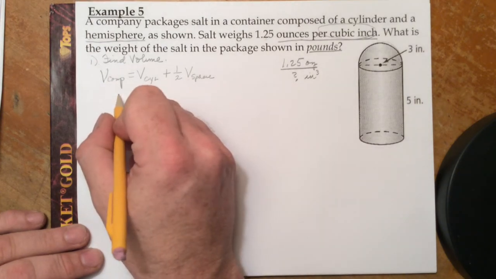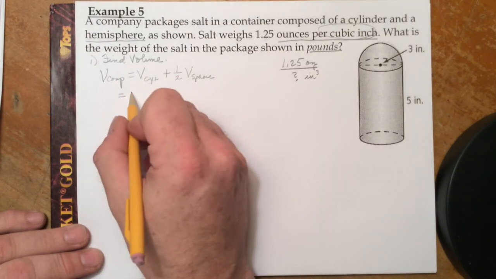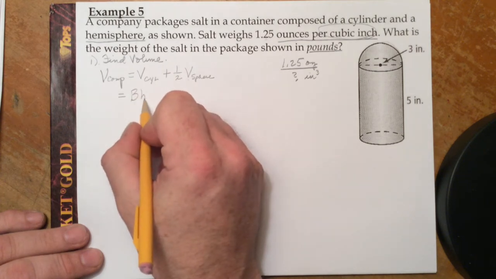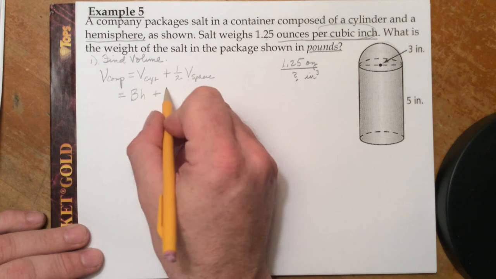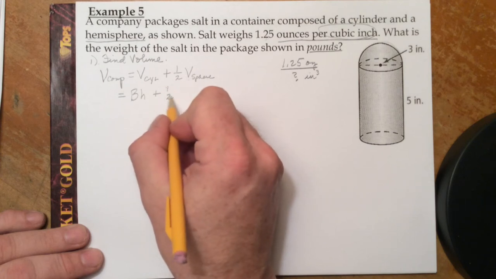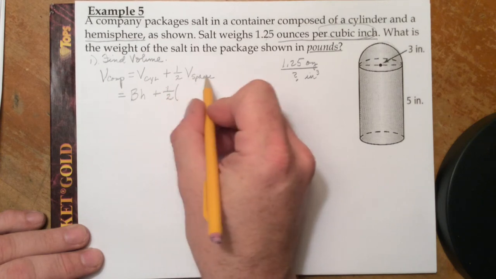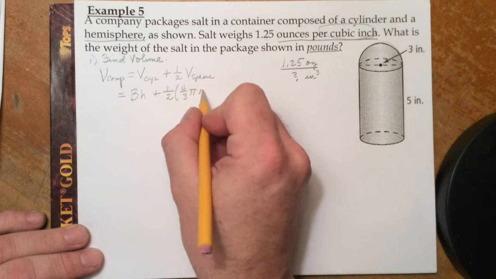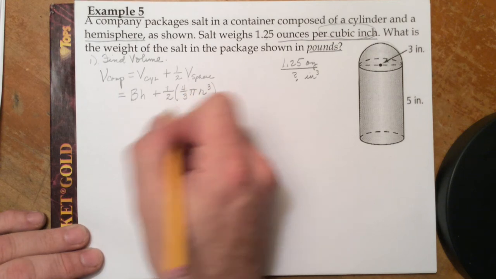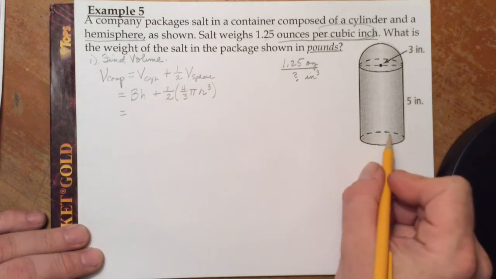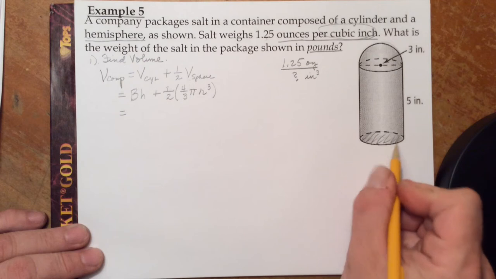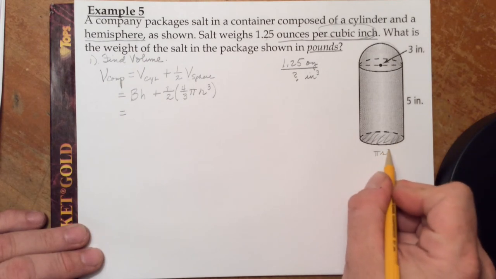So then at this point, the volume of a cylinder formula is big B, the base face, times the height of the cylinder, plus 1/2 times the formula for the volume of a sphere, which is 4/3 pi r cubed. Big B, of course, since it's a circle, the base face is going to be pi r squared for the area.